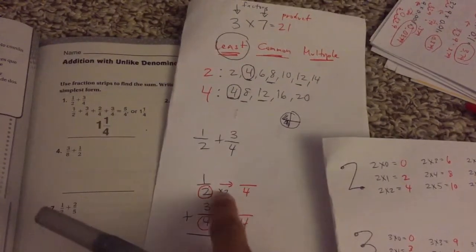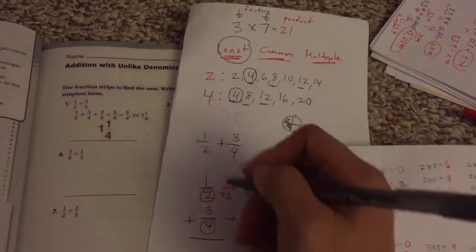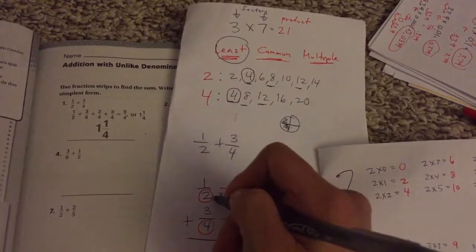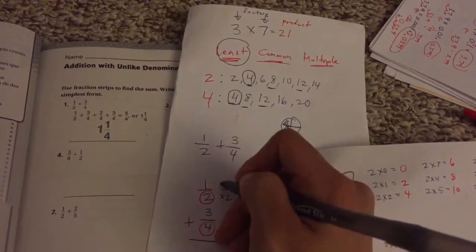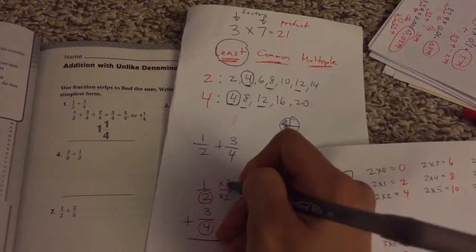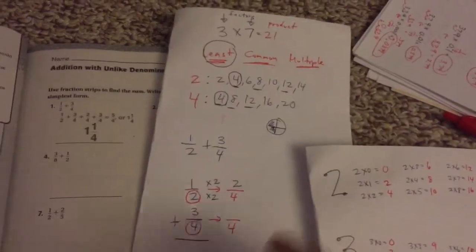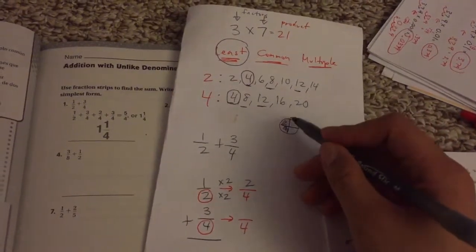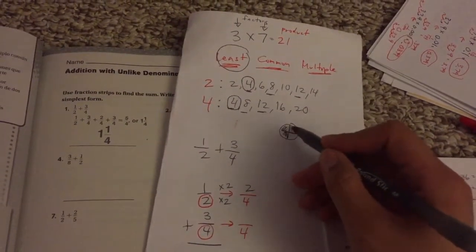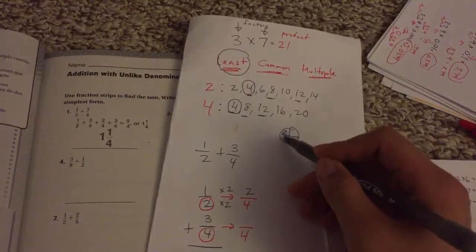Now if we did that to the denominator, we're going to do the same thing to the numerator. So for this first one, we did 2 times 2 equals 4. So we're going to do the numerator 1 times 2 equals 2. And you can see here, if you have half of something, and then you now made it into 4 pieces, you now have 2 of those pieces.